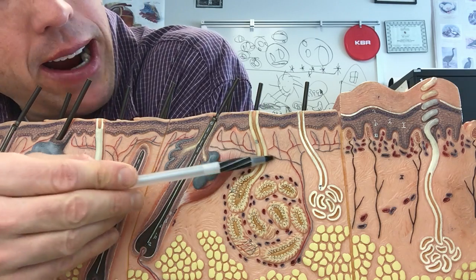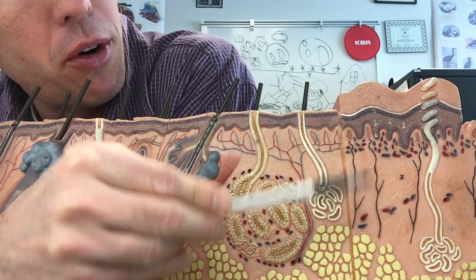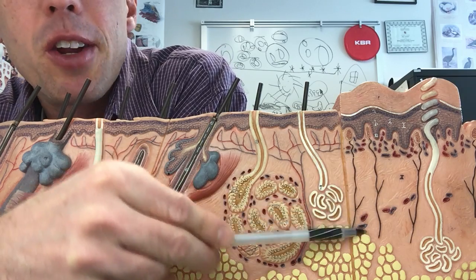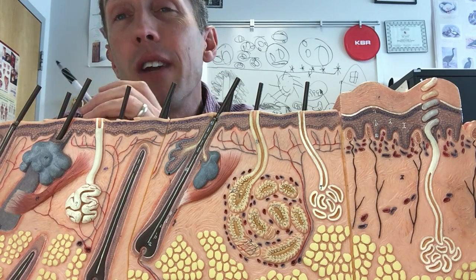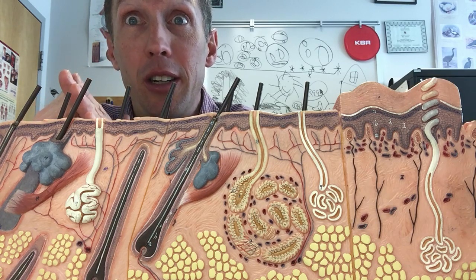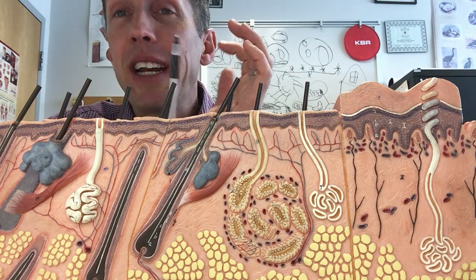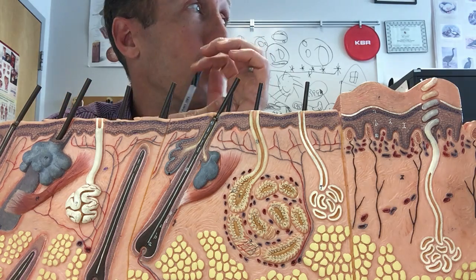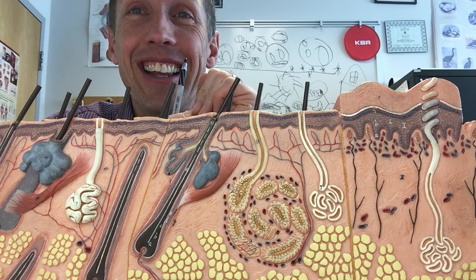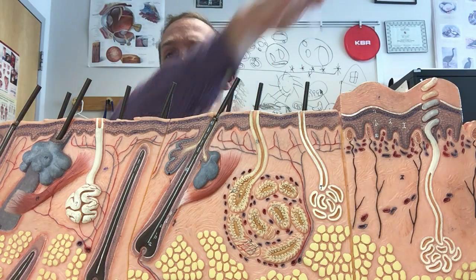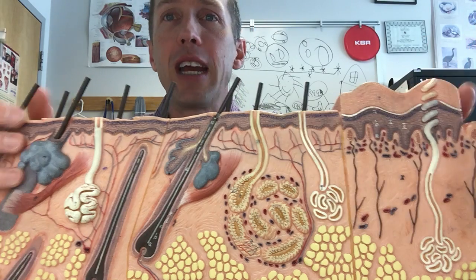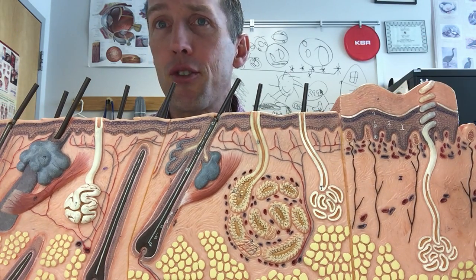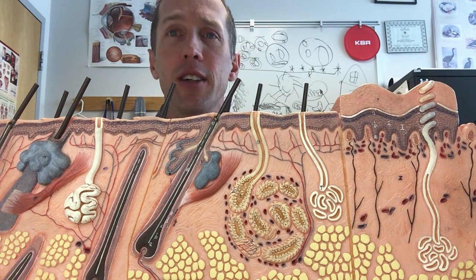The deeper layer of the dermis, the deeper sublayer, is called the reticular dermis. It's made of dense, irregular connective tissue, okay? Dense meaning it has a lot of collagen. Irregular meaning that collagen, those fibers, are going in all different directions. What that does is it allows the skin to absorb and withstand stresses and forces in lots of different directions.